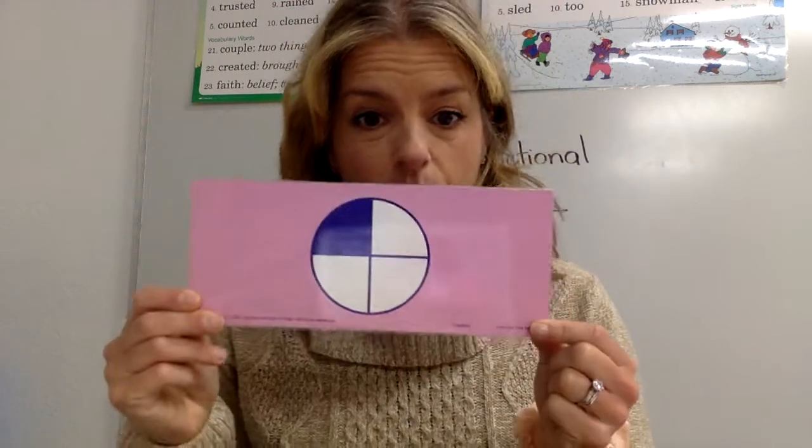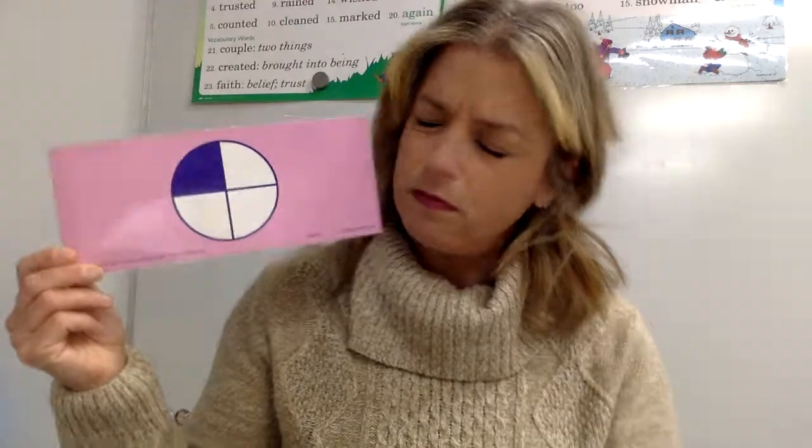I hope you all are doing well and just doing your best effort. That's all I ask from you. So today we are still working on our fractions. So the first thing we're going to do is I want you to tell me what fraction this would be. What fraction do you see? How would we write this fraction?